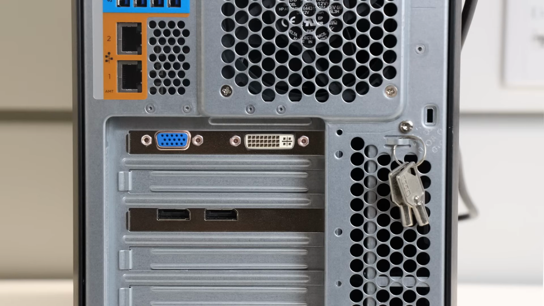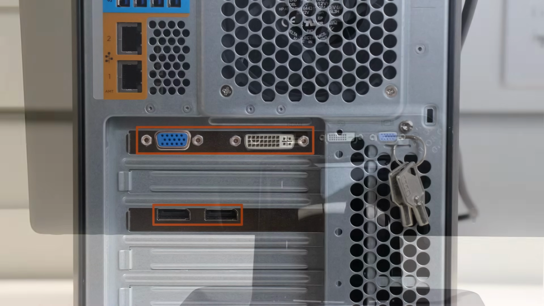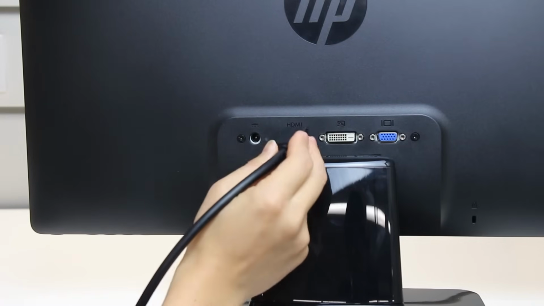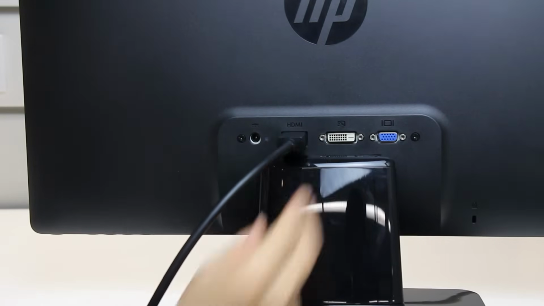Connect multiple monitors in Windows on a computer that supports multiple video connections. The connections can be through a VGA, DVI, HDMI, or DisplayPort cable. Connect your primary monitor to the computer using your supported connection method.